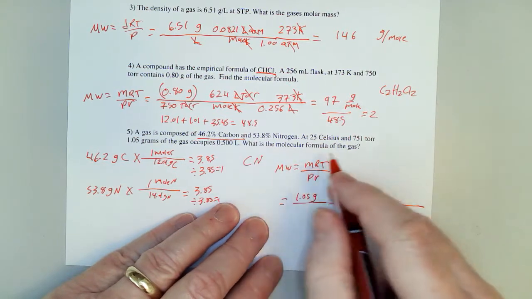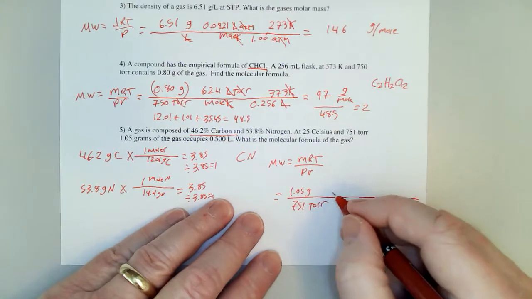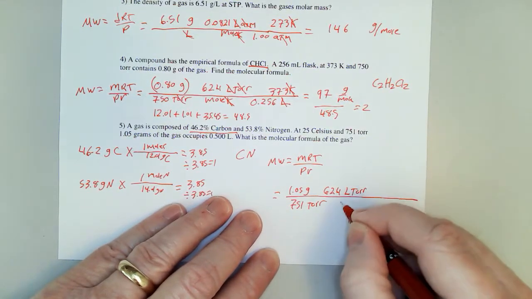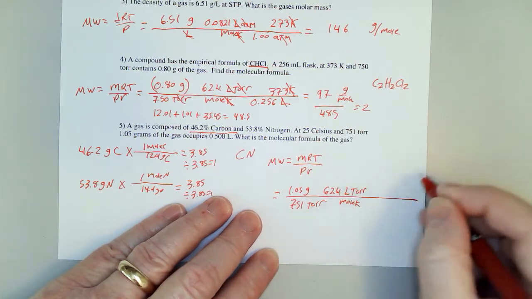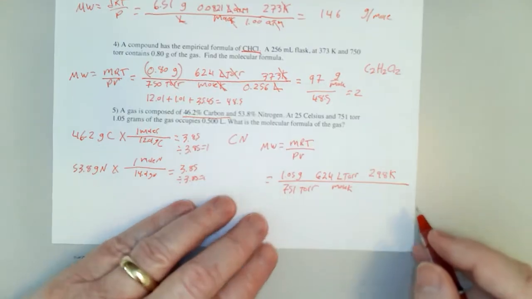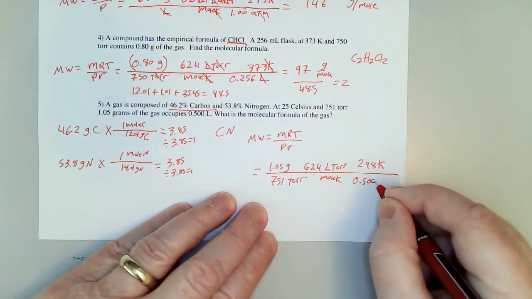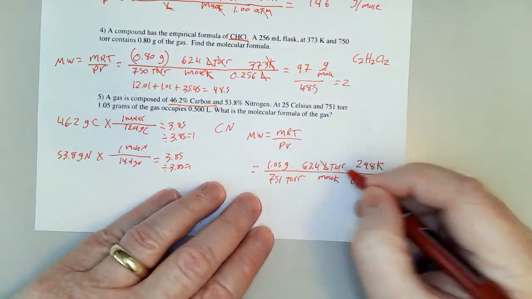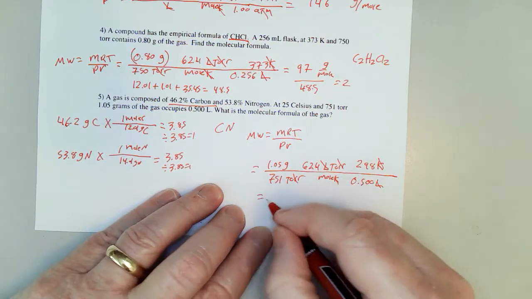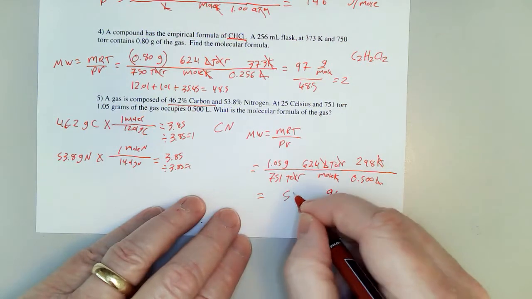The pressure, I'm going to check the pressure, 751 torr, which means my R is going to be 62.4 liter torr per mole K. Temperature 25 Celsius is 298 K. All right. The volume is 0.500 liters. Liters is gone. Torr is gone. Kelvin's gone. So in grams per mole, this comes out to be 52.